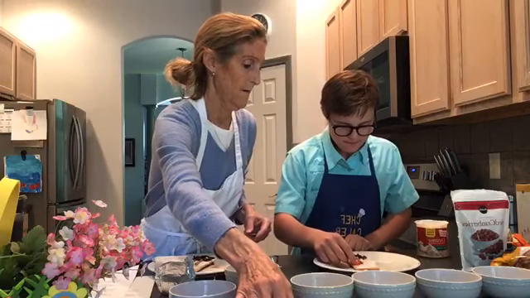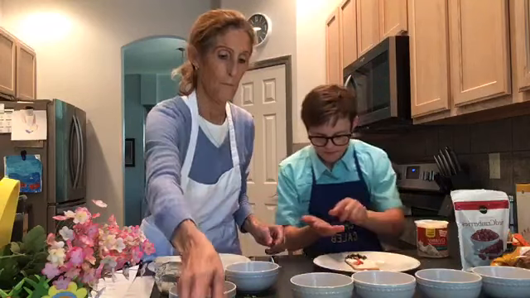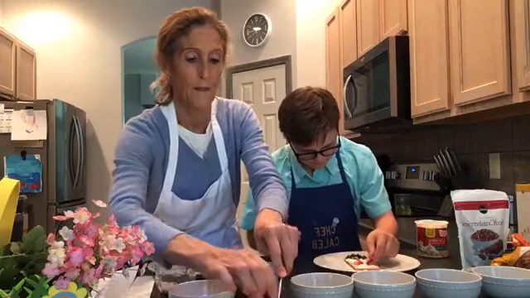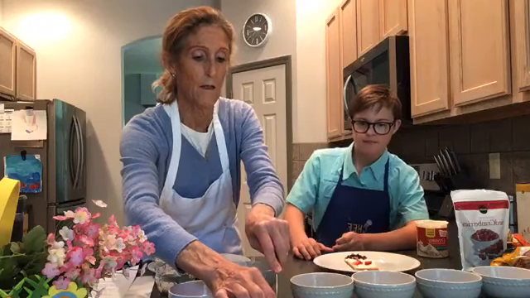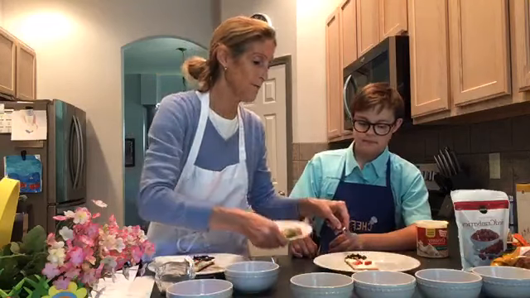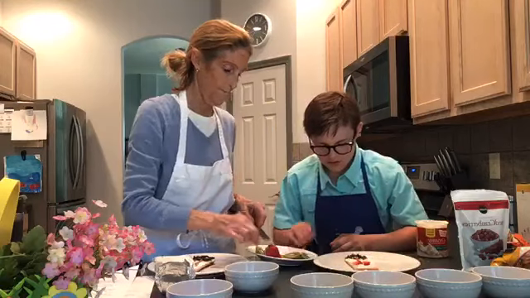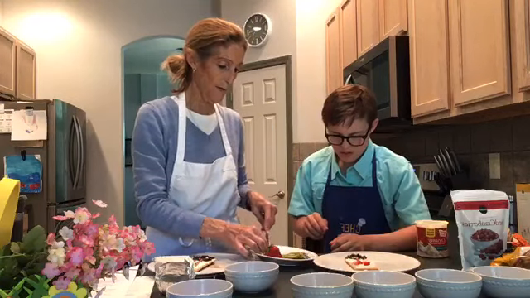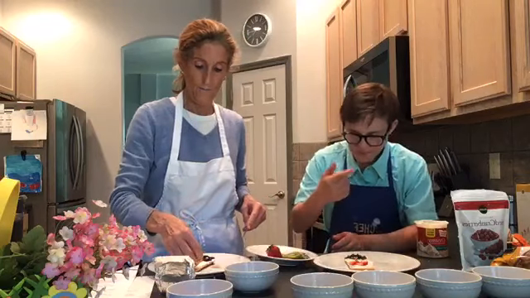Yeah. There you go. Thank you. You can make it as big or as little as you want. Look at that. That looks good. Probably need to put some more on there. But it's your flower, so you can make it as big or little as you want.